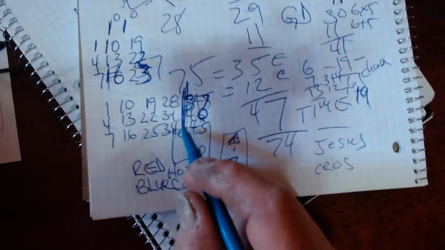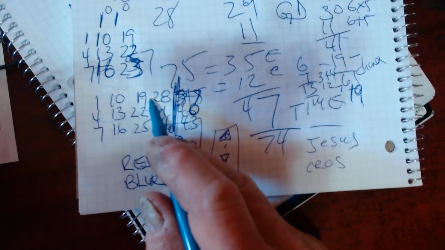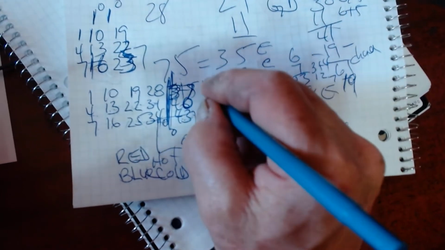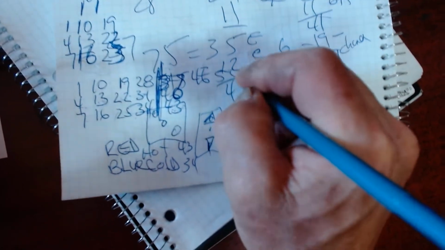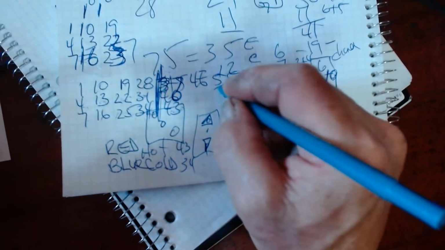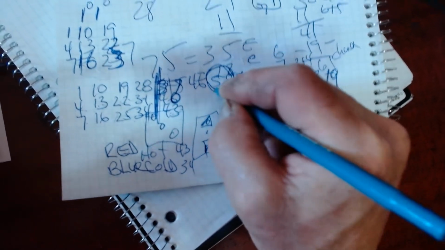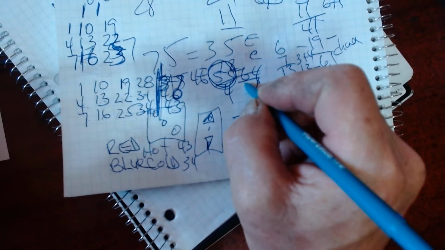So we split that over here. We split this one over here. Where do we split this one? We have 37 here. Then we have 46. Then we have 55. And then we have 64. So we split the number 1 at 55 between 46 and 64 where it gets mirrored.